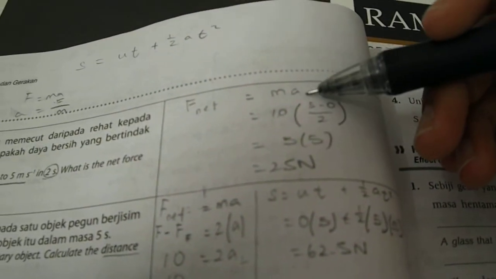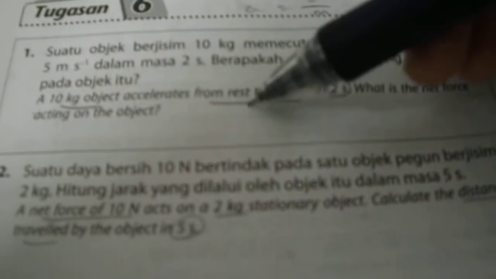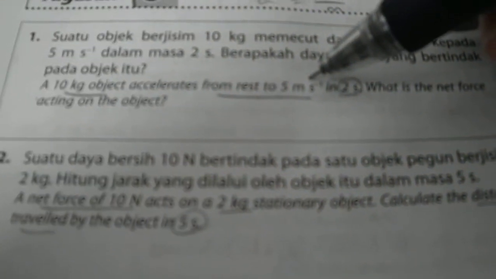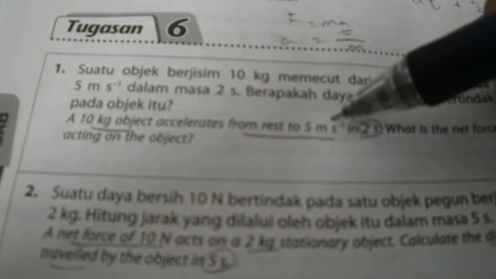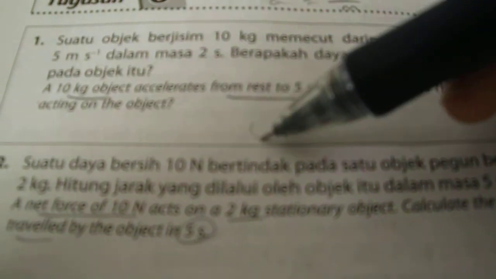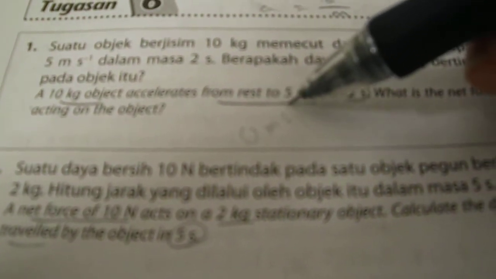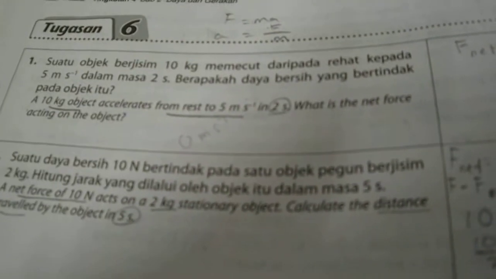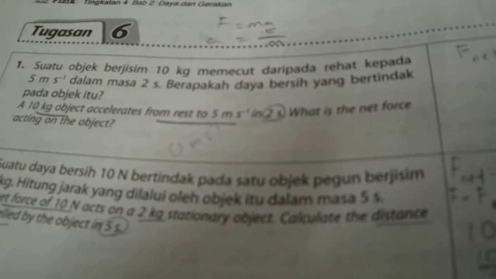They didn't exactly give us the acceleration, but since they said from rest to 5 meters per second, this 5 meters per second immediately becomes the final velocity, and rest means it's moving at 0 meters per second. That means it's not moving. Make sense? Okay, so you have the time.